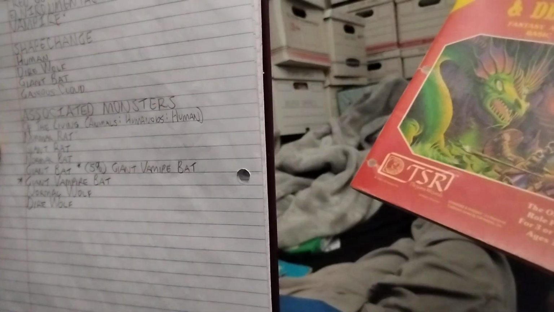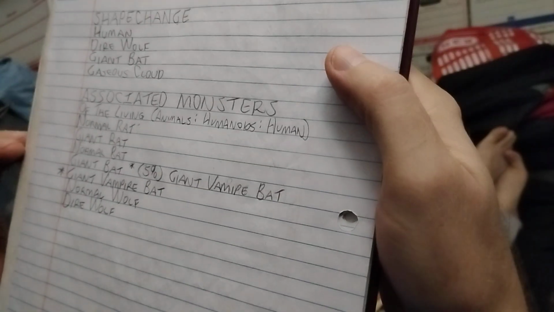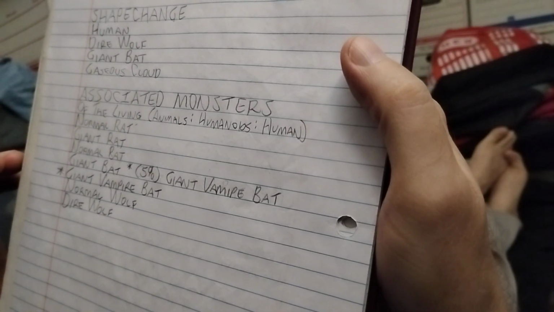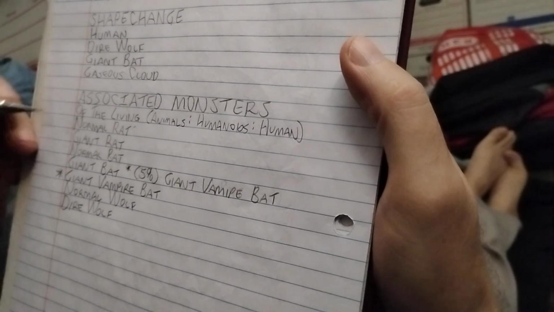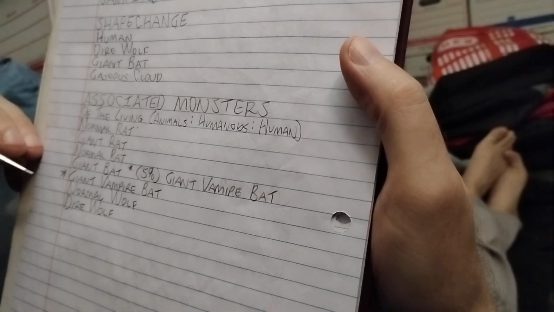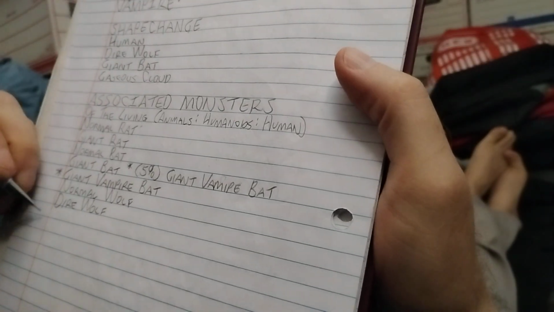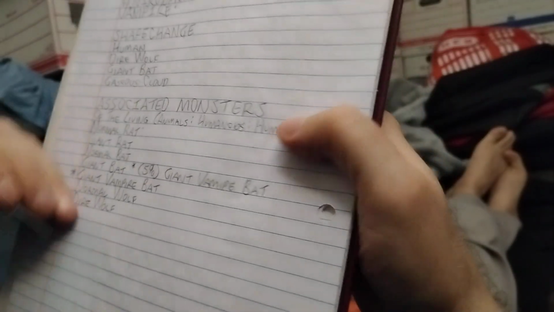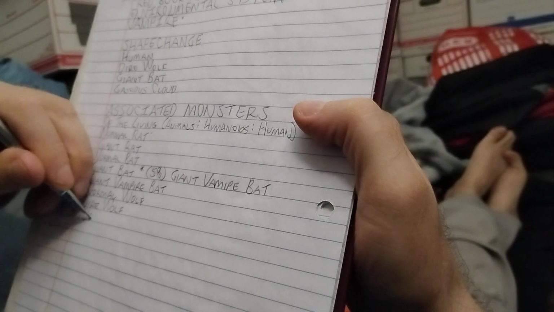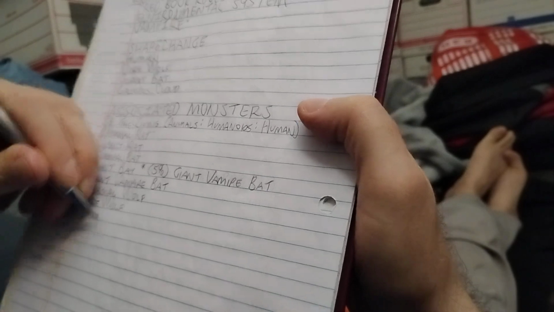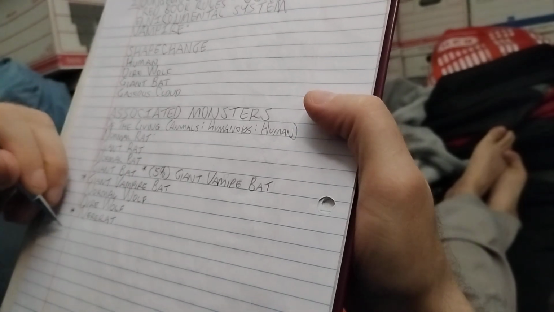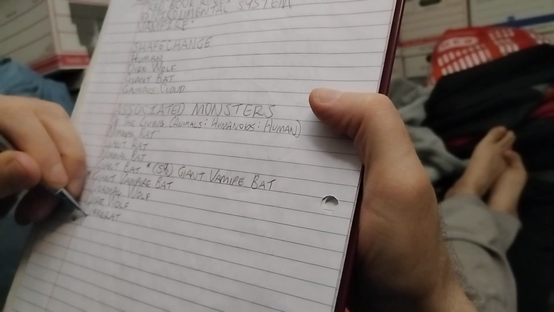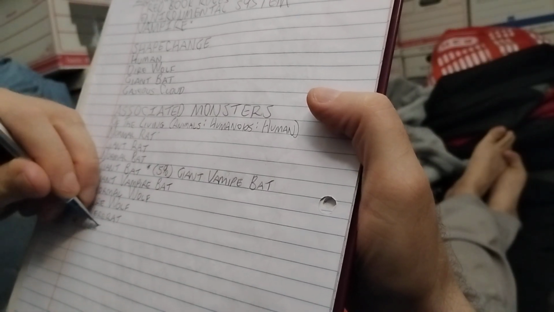So that would be part of the rare rat, and werewolf.